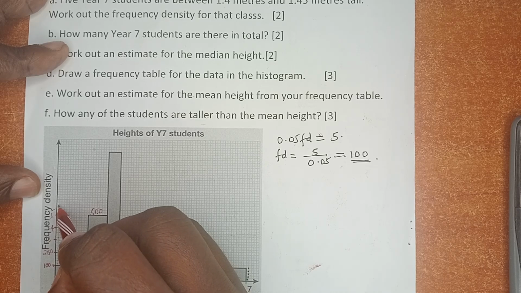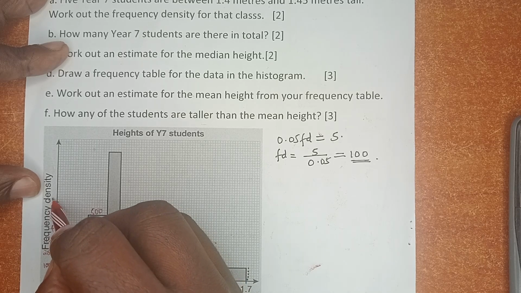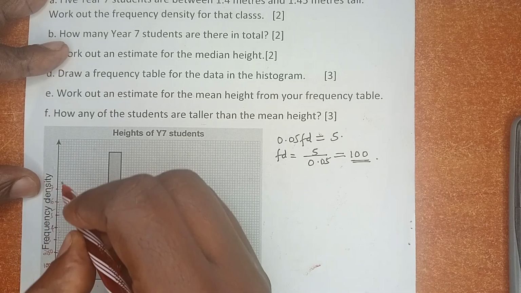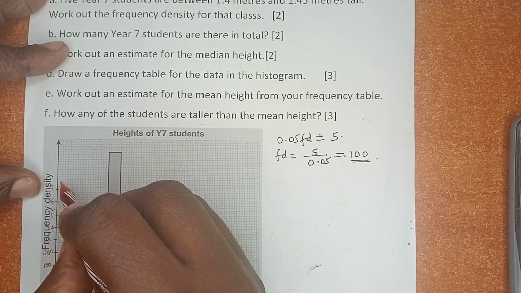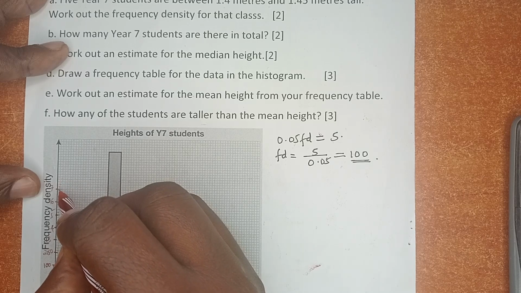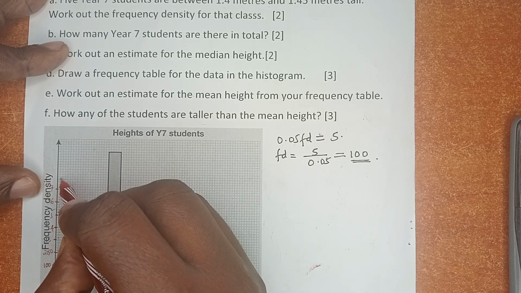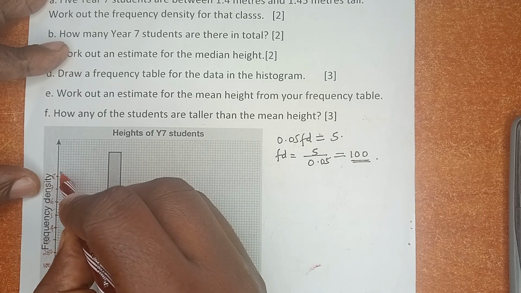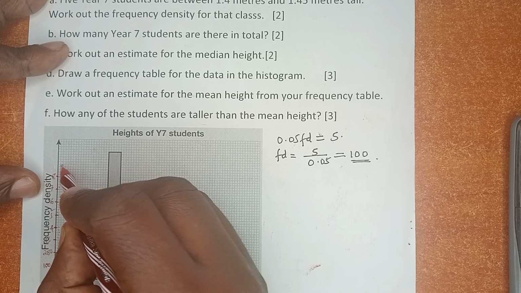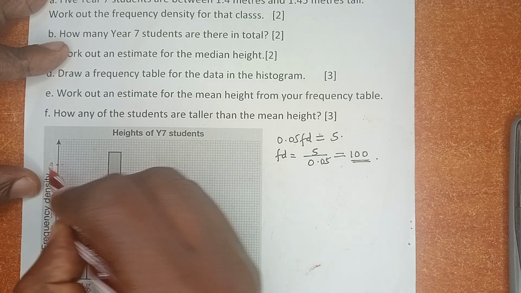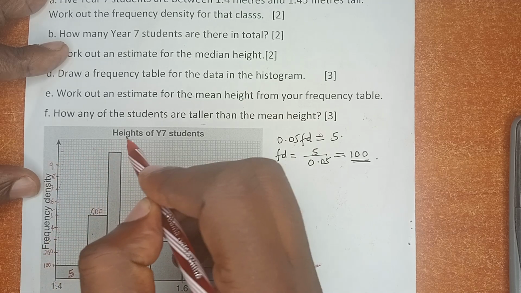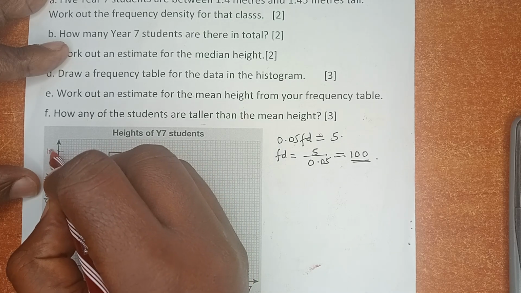1, 2, 3, 4, 5, this is 600. 1, 2, 3, 4, 5, 700. 1, 2, 3, 4, 5, 800. 1, 2, 3, 4, 5, 900, and 1, 2, 3, 4, 5, this is 1000.